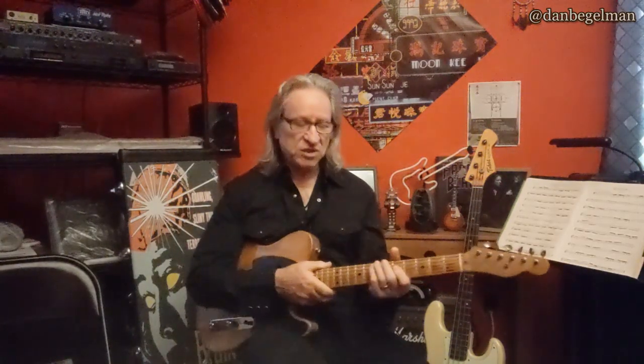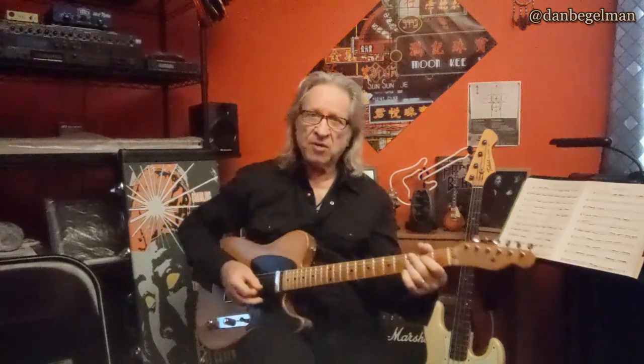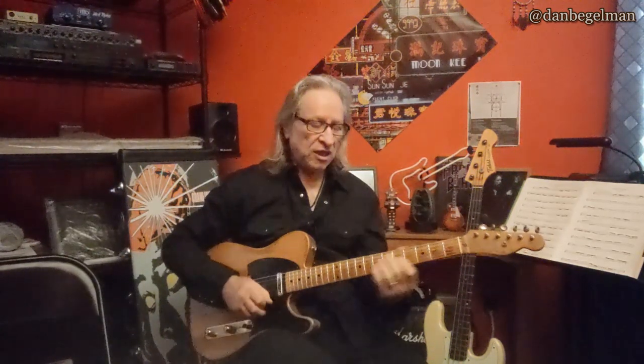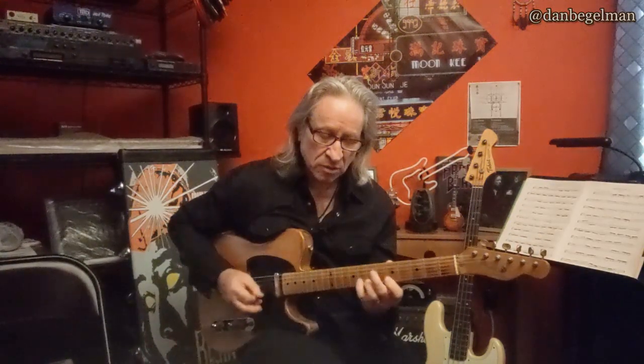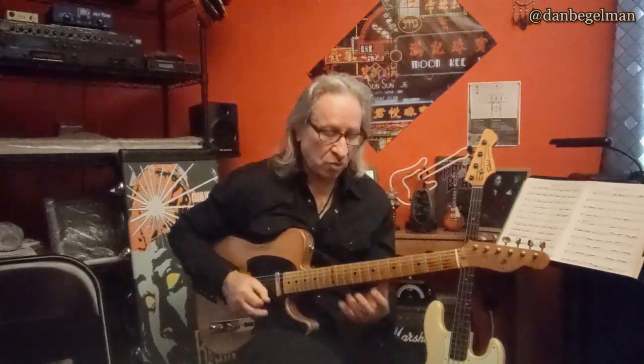Okay, so again, when you're mixing the modes with the pentatonic scale, make sure you're using the correct pentatonic and or blues scale. But with the Mixolydian mode, you don't have to consider that. They'll both work.